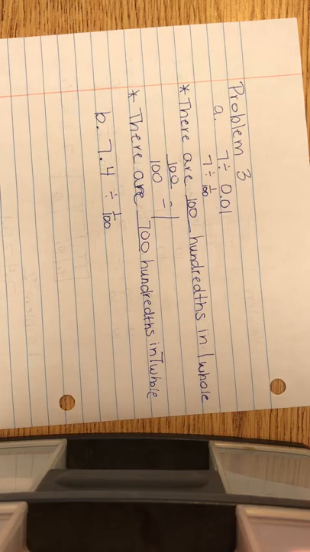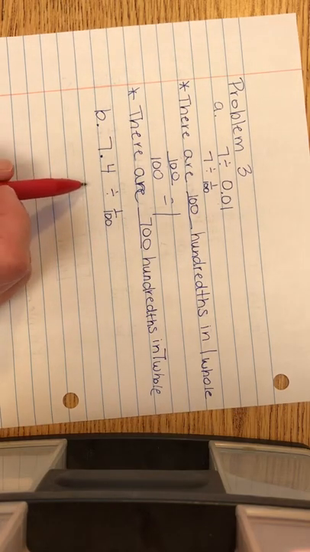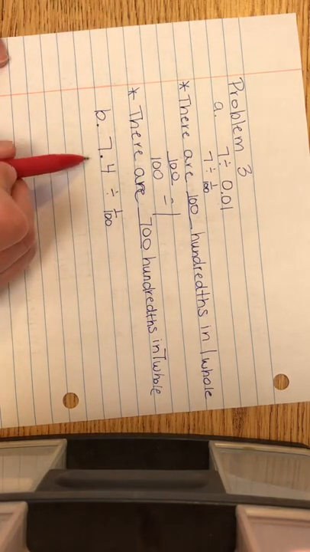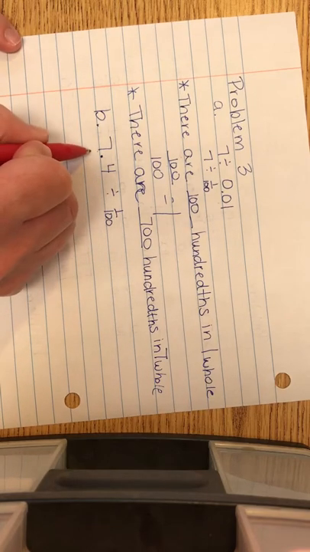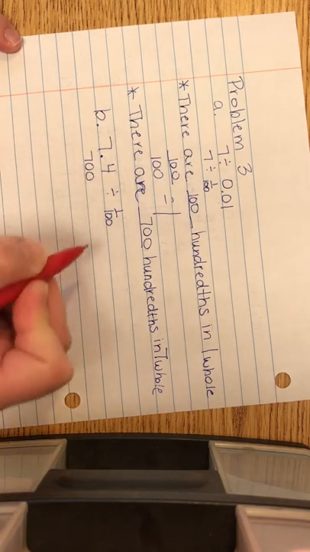All right, so let's think about it. So we know that we have 7 4/10. All right, how many hundredths are in 7 wholes? There's 700.